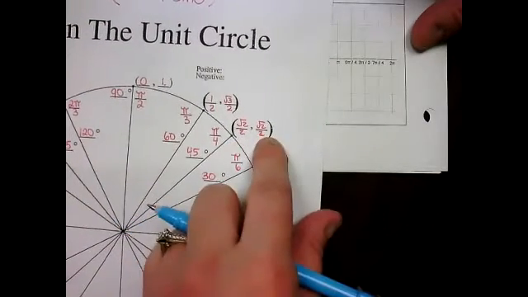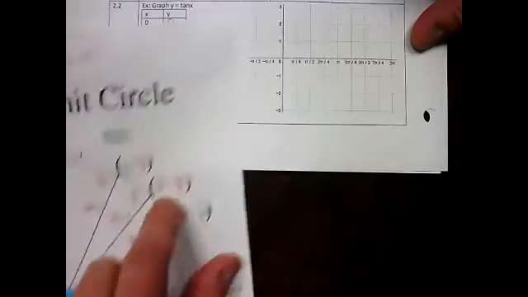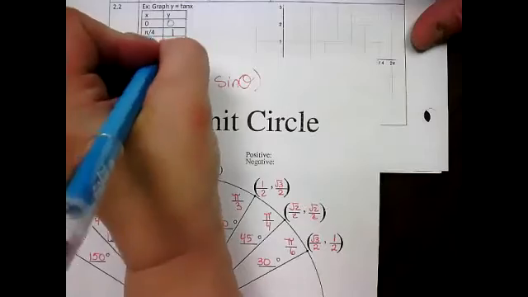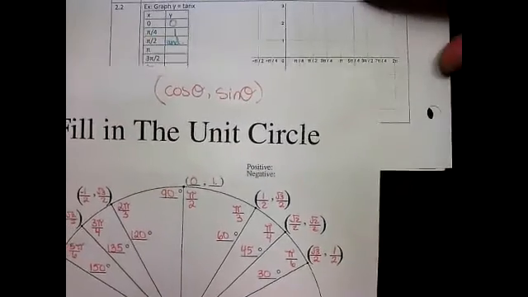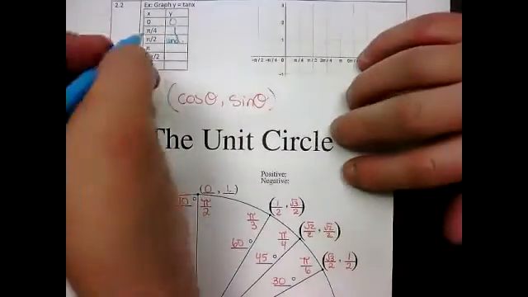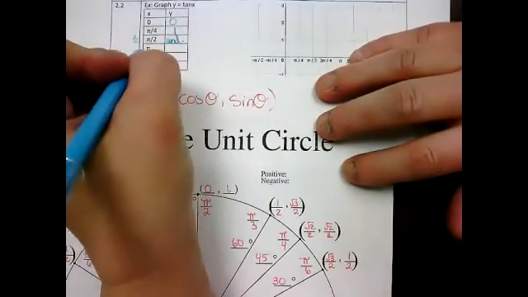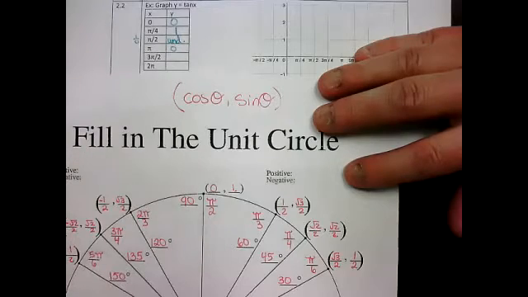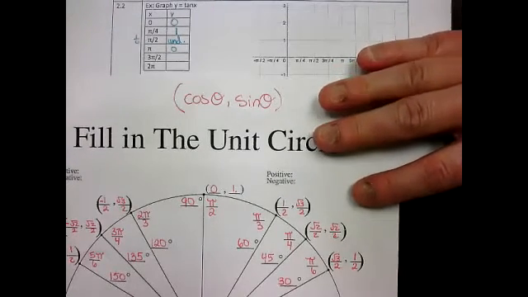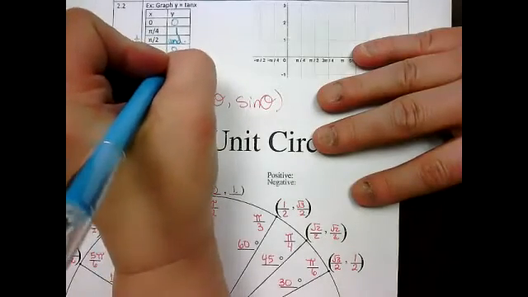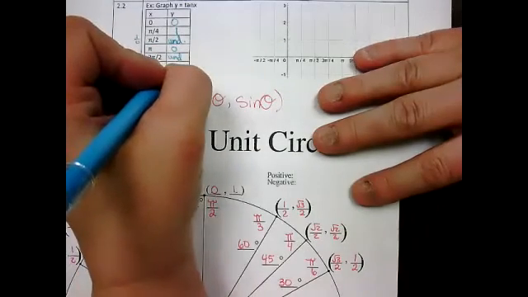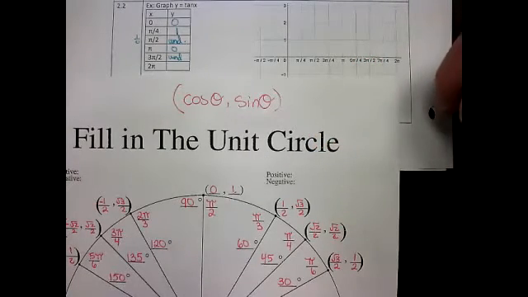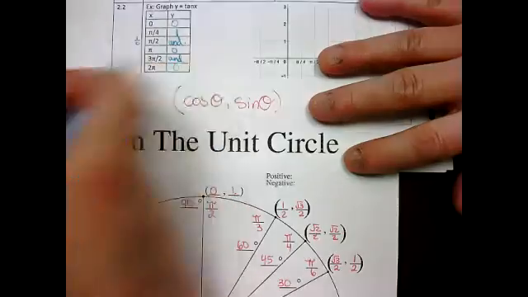When my angle is pi over 4, it's going to be root 2 over 2 divided by root 2 over 2, which is 1. Pi over 2 is 1 divided by 0, so this is undefined because we cannot divide by 0. So pi is going to be 0 over negative 1, which is 0. 3 pi over 2 is going to be negative 1 divided by 0, which is undefined. And then 2 pi is going to be 0 divided by 1, which is 0.